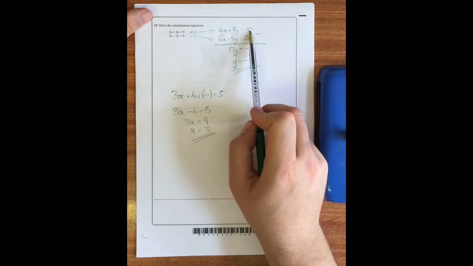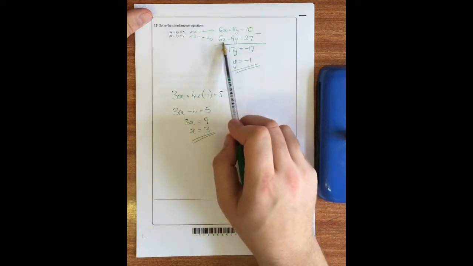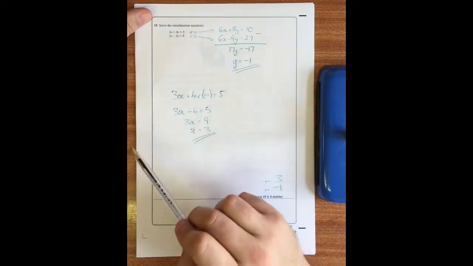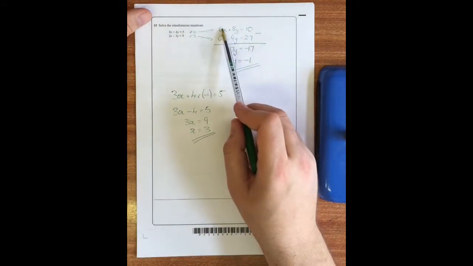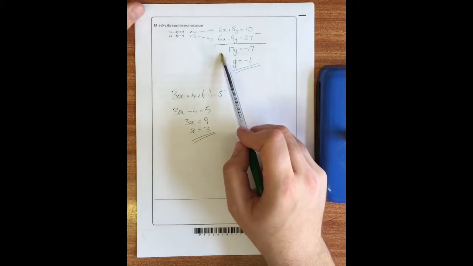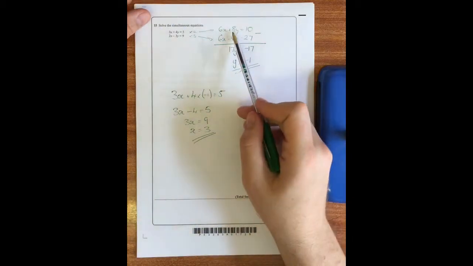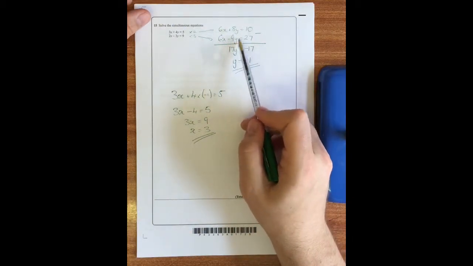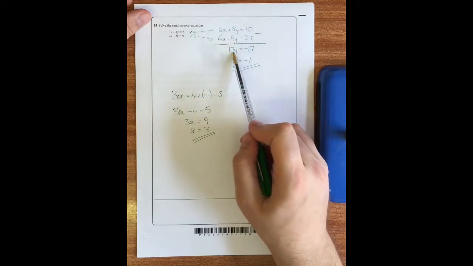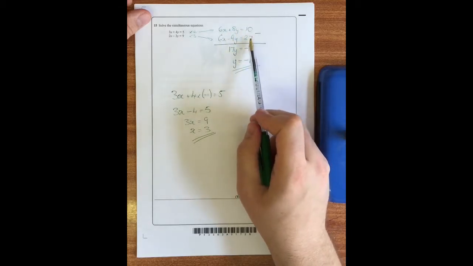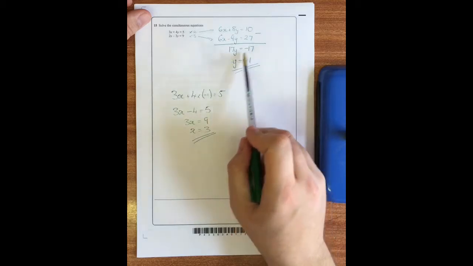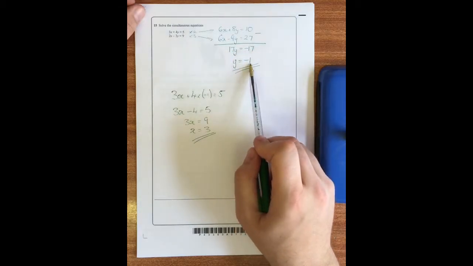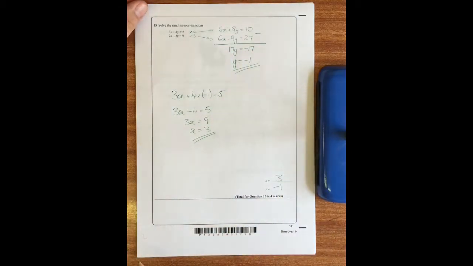Each term must be multiplied by 2. And multiplying the bottom one by 3, you'll get this. Again, multiplying each by 3. If we take these away from each other, 6x take away 6x is no x's, so that's the whole point of doing it. 8y take away minus 9y is like 8 add 9y, so that's 17y's. And 10 take away 27 is minus 17. Minus 17 divided by 17 is minus 1, so y is minus 1.